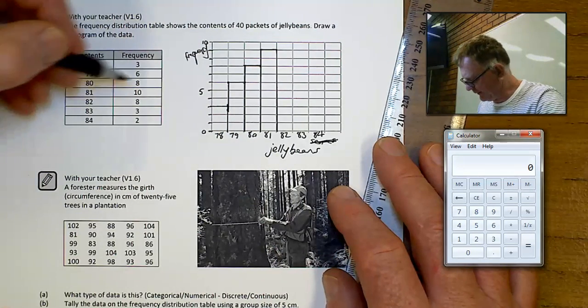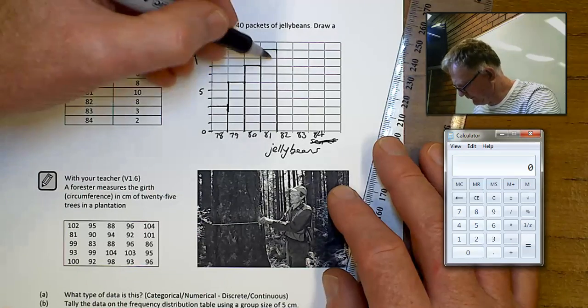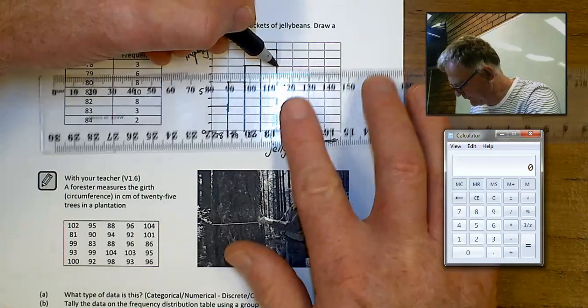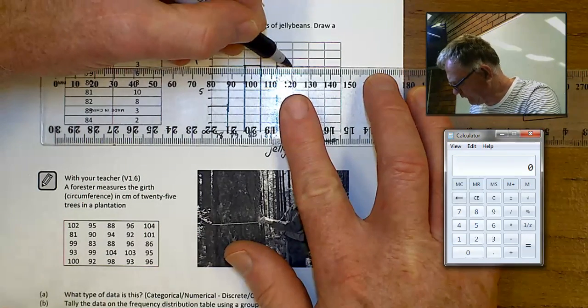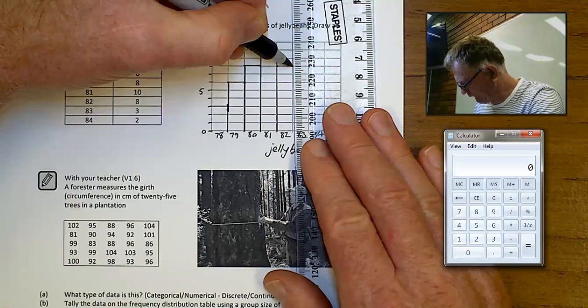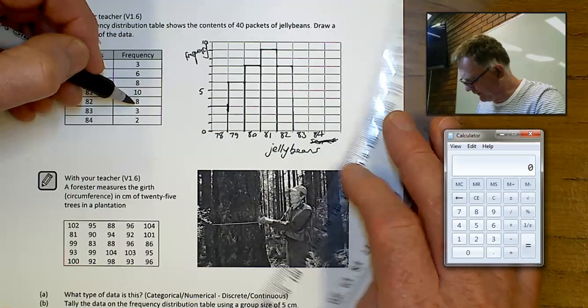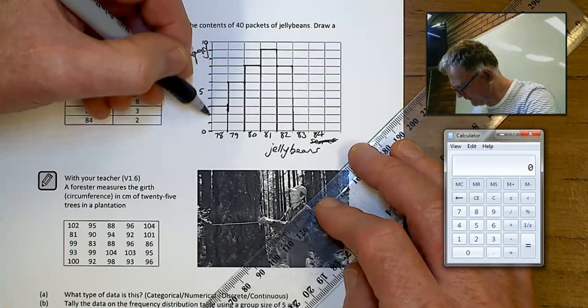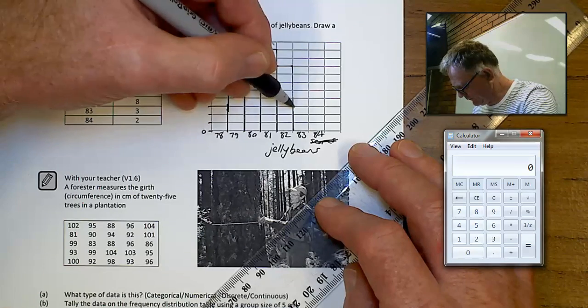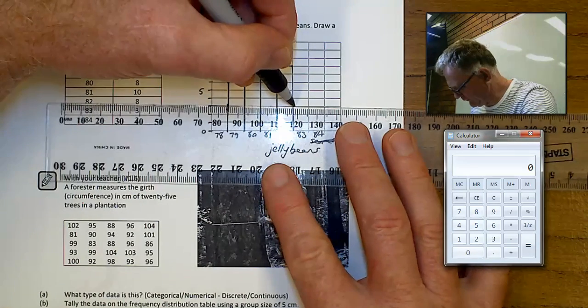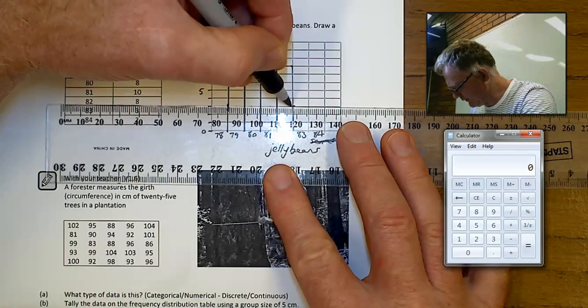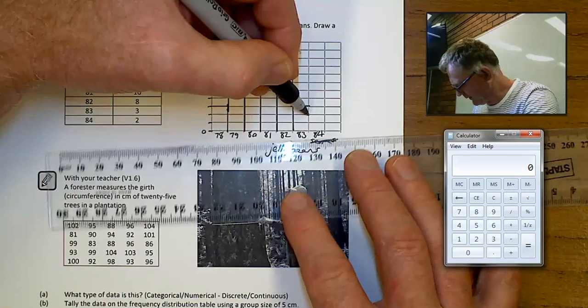Eight packs had 82 jelly beans in them. Three packs had 83, and 2 packs had 84.